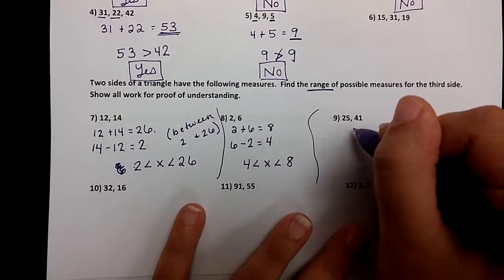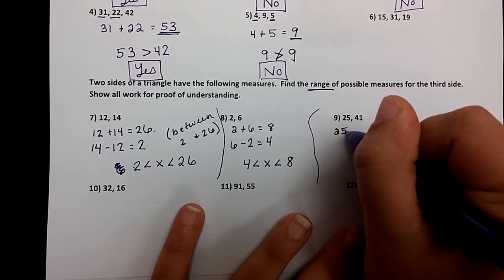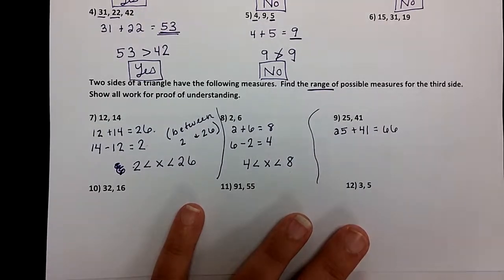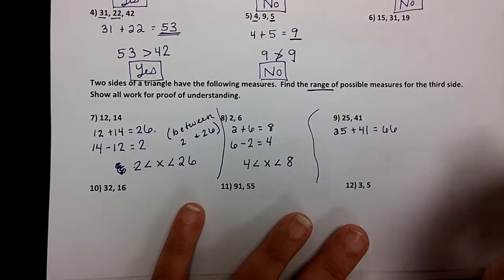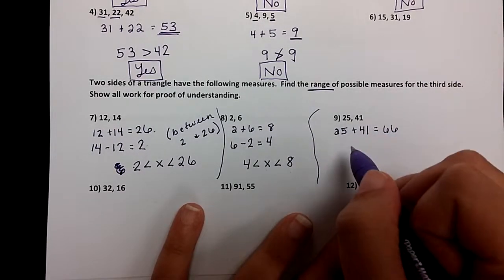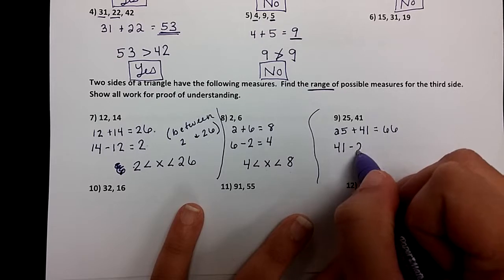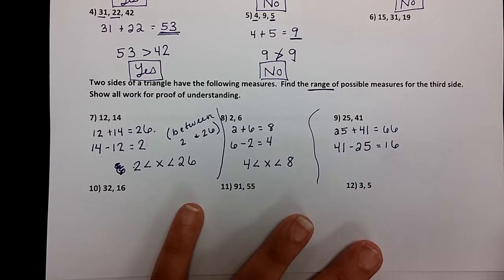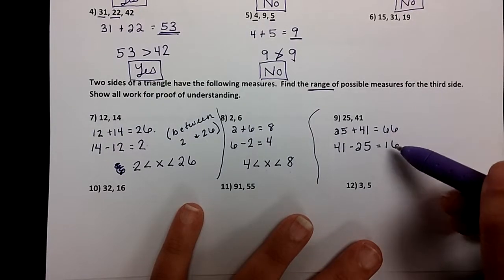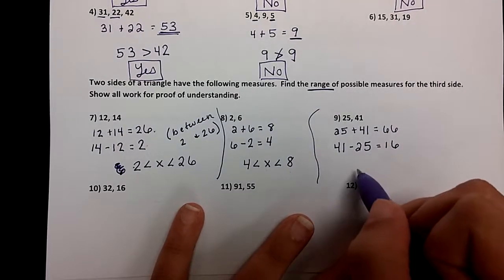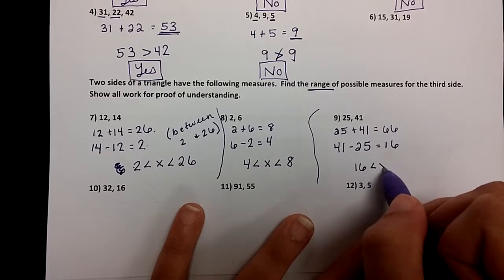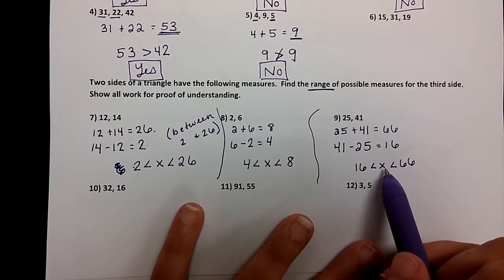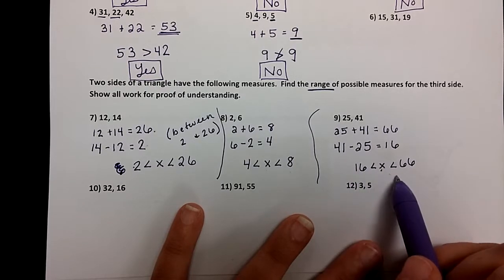The next one, again, assume they're the smaller sides and add them. So 25 plus 41, which is 66. Assume that they are the bigger sides and subtract them. 41 minus 25, 16. So our third side must be between these two numbers. And we're going to write that as an inequality. 16 less than x less than 66. So again, the statement says that the third side is between 16 and 66.